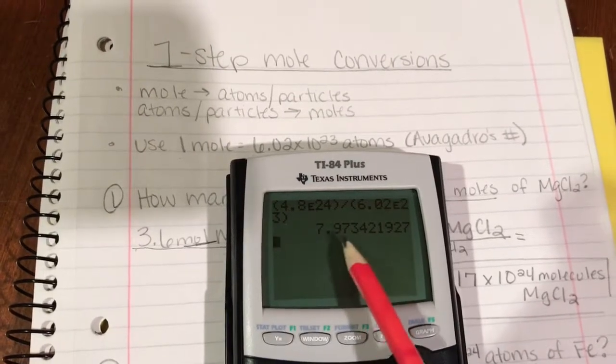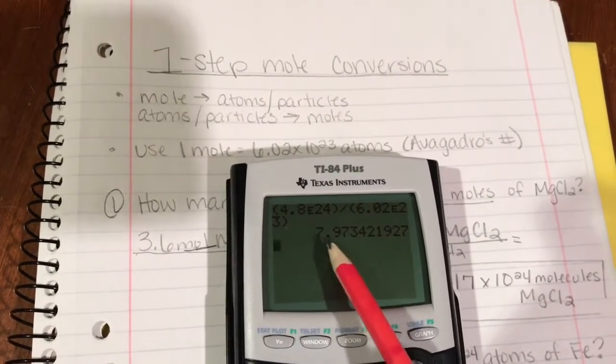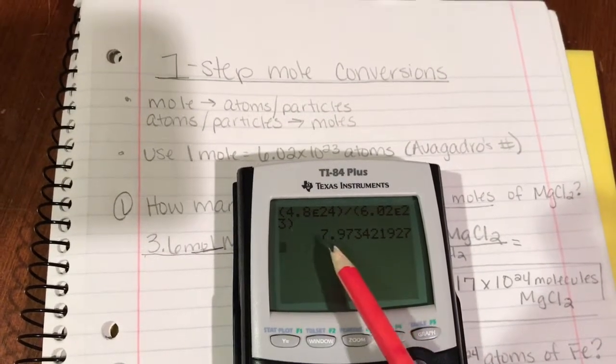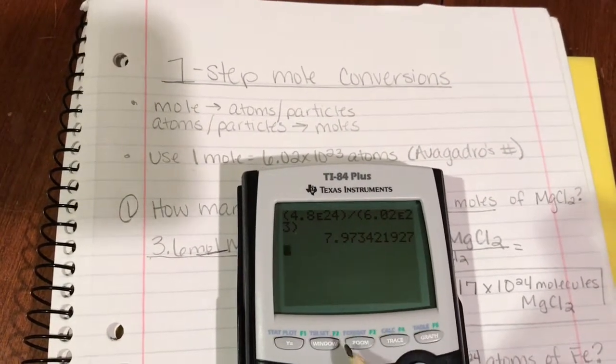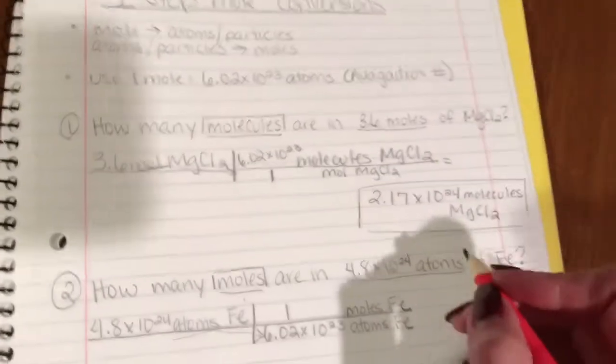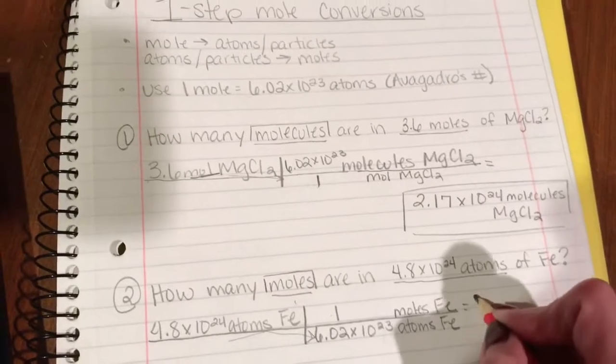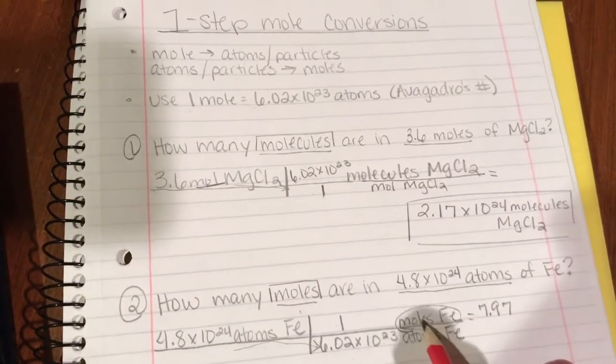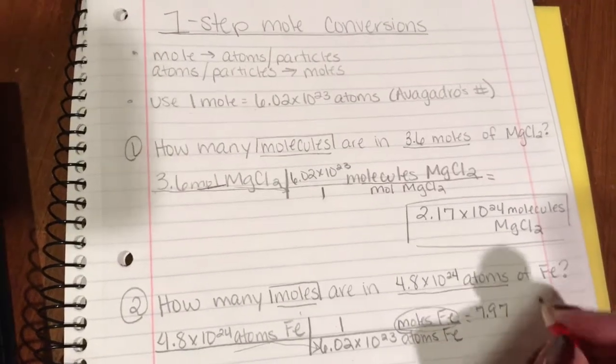Notice my answer here is a much smaller number. It's not times 10, okay? It's just 7.97 and then all this extra stuff. We're going to round to 2 places out the decimal, so it's just going to be 7.97. All right? Let's go ahead and write my answer down here. 7.97. My units are moles, and my substance is iron, Fe.